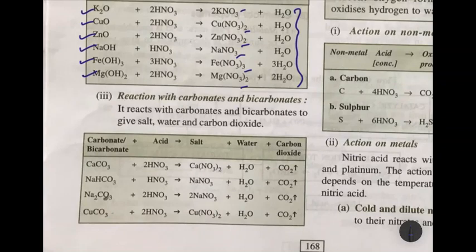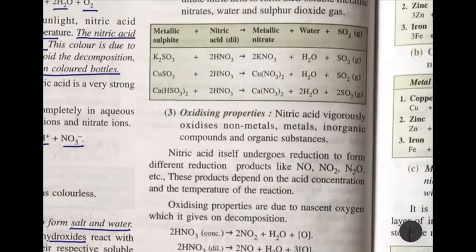Now reactions with carbonates and bicarbonates. It reacts with carbonates and bicarbonates. Apart from the salt, a gas is released, carbon dioxide gas is released. So calcium carbonate, sodium bicarbonate, sodium carbonate, copper carbonate with nitric acid will form the respective salts, nitrates, of course, calcium nitrate or sodium nitrate or copper nitrate, water, together with the evolution of carbon dioxide gas. Okay, that is its reaction with carbonates.